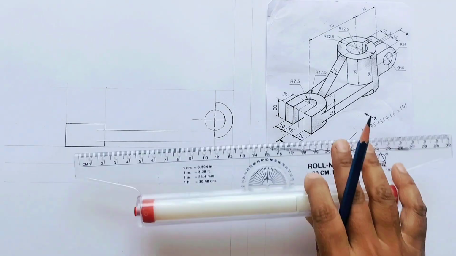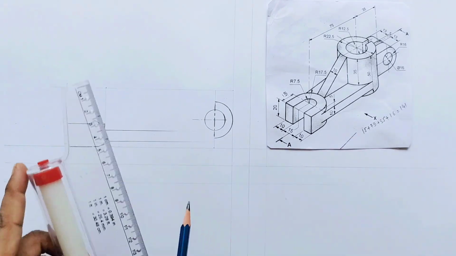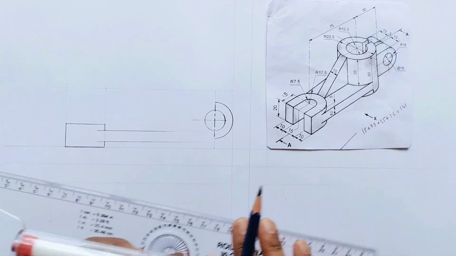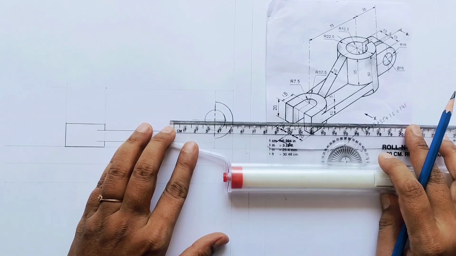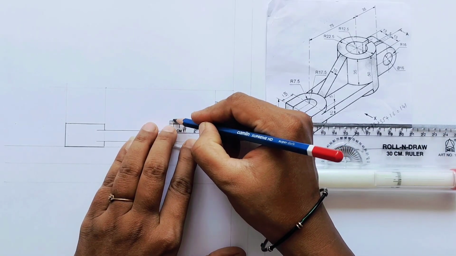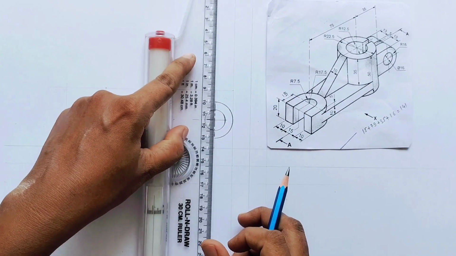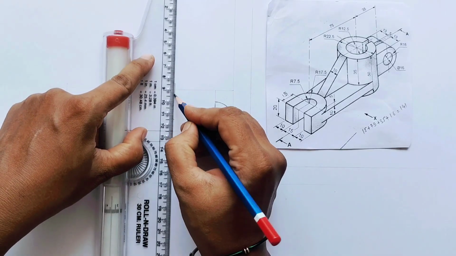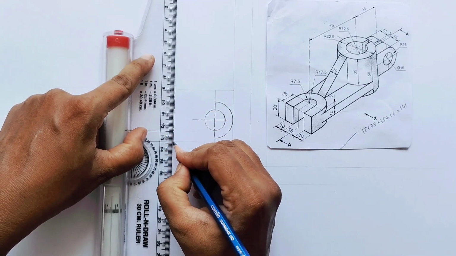Next, move towards the bigger cylindrical part. Here the bigger cylindrical part is at 35 from the center line, so mark and draw the center line.